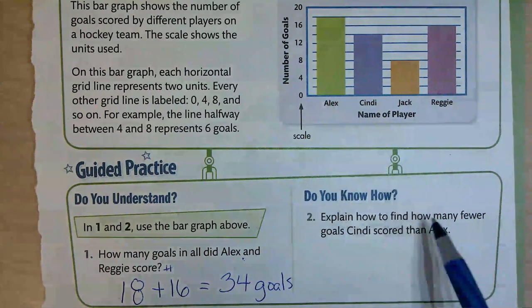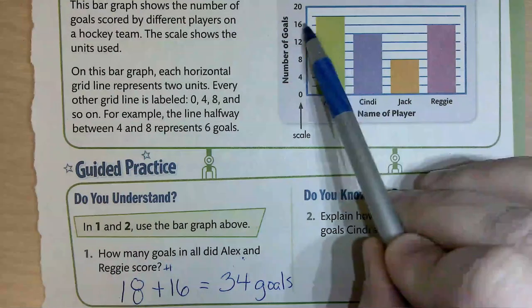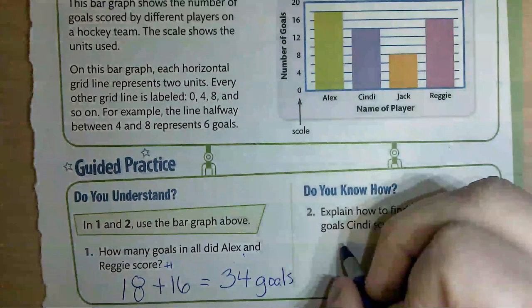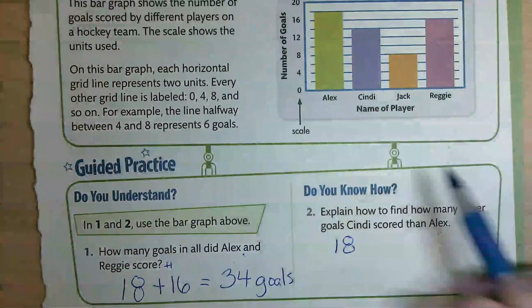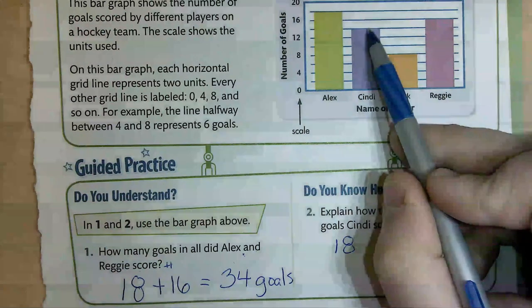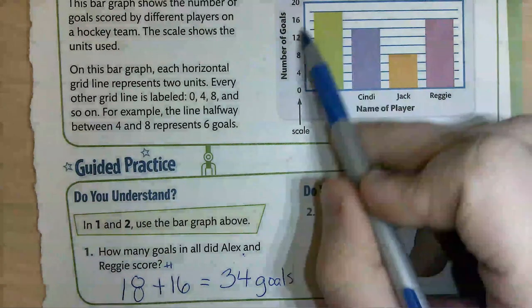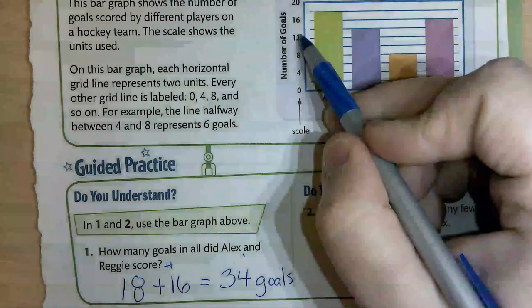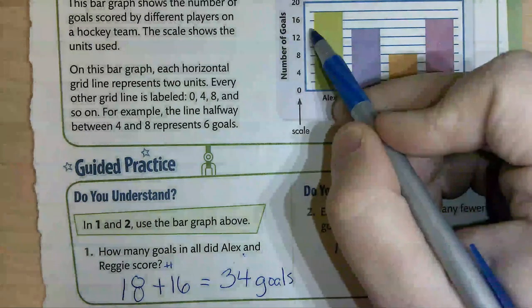So Alex, how many goals did he score? Oh, yeah. 16 plus those 2 is 18. And then how many did Cindy score? Well, Cindy's is right here. It's in between 16 and 12. 12 plus 2 more, 13 and 14, sorry.